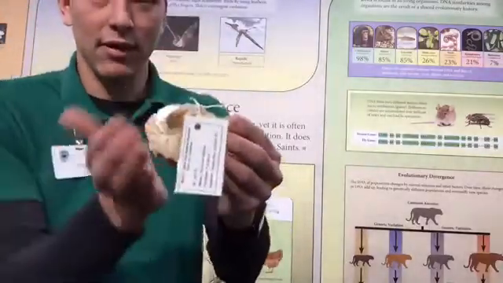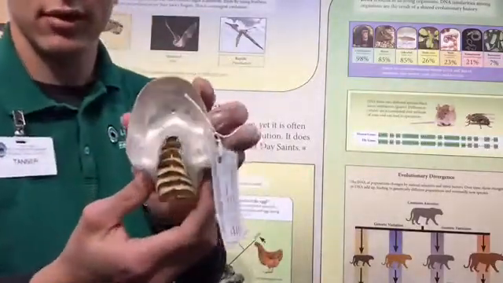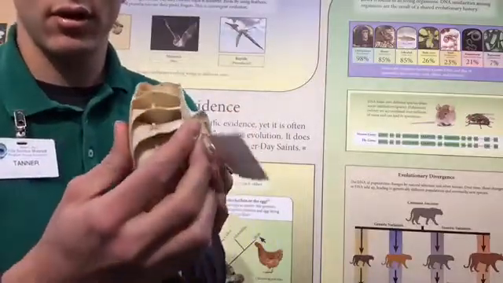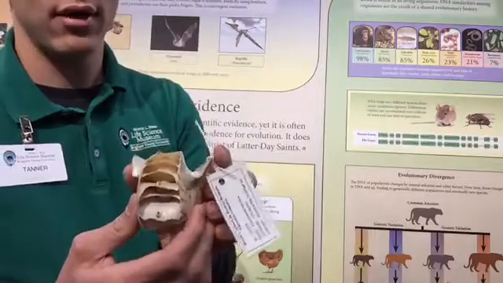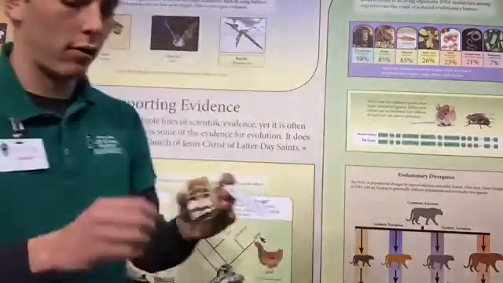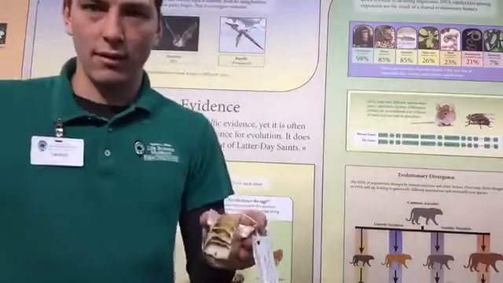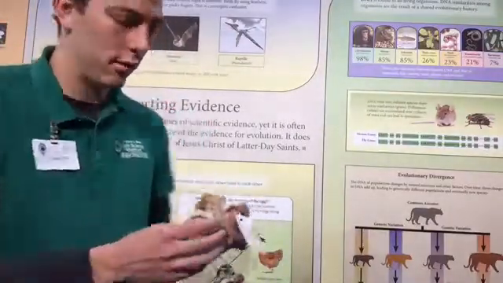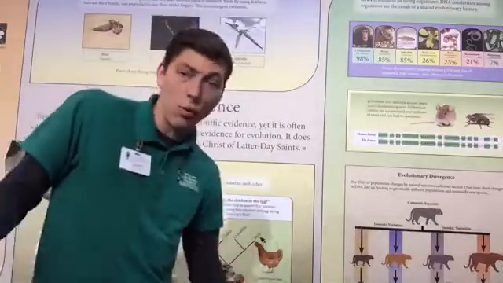This one has been cut this way. This is a really cool spiral shape and all these different chambers. So how do you guys think that would help it? Think about how that would help it survive. And also what we can learn from that.